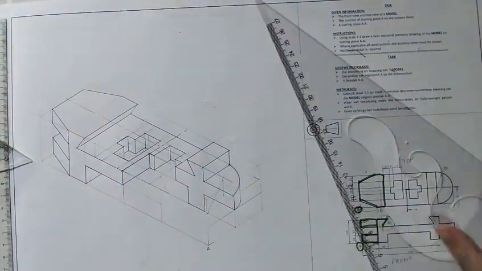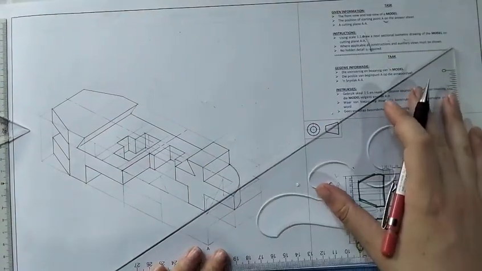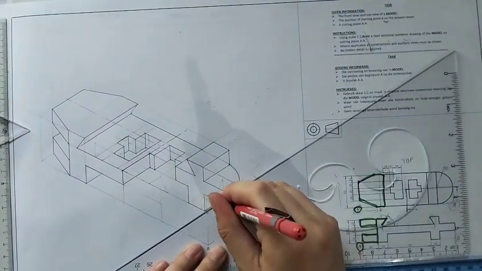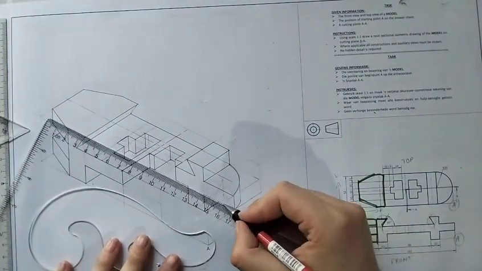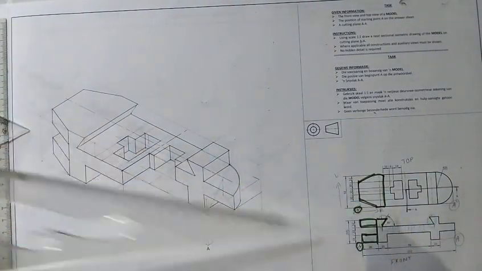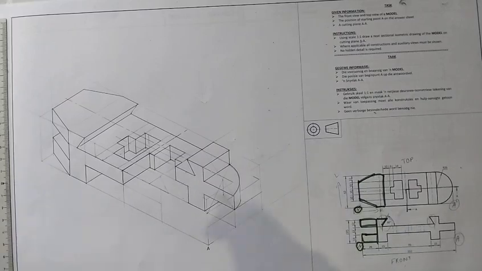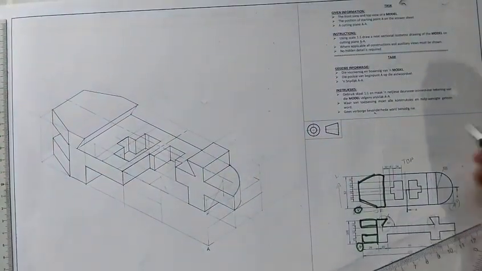Then we have to do this inside over here, and then we have to do all the hatching. Remember your hatching is 45 degrees, just the pieces that you cut through that is solid.